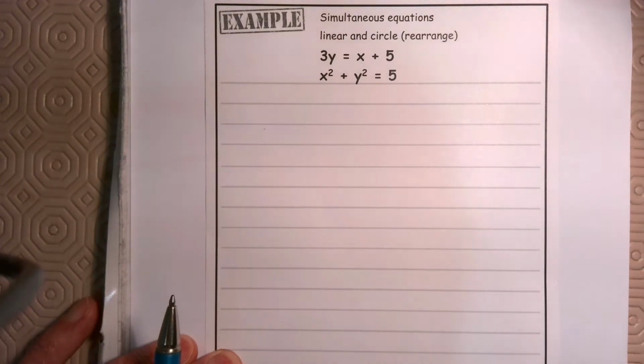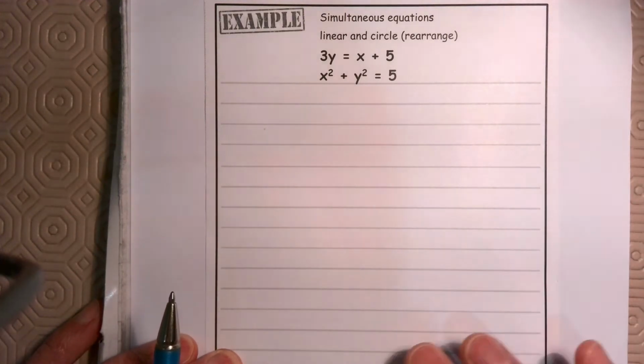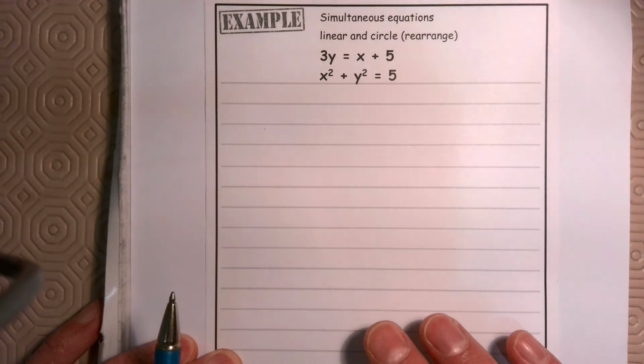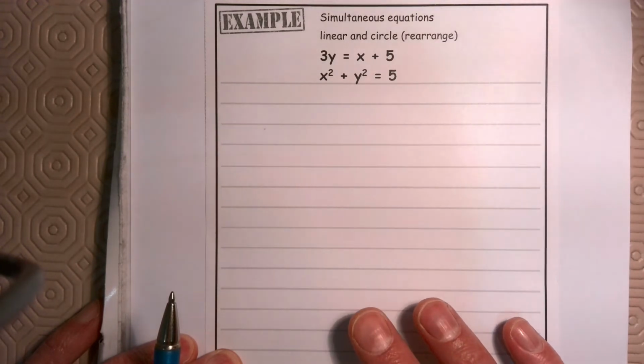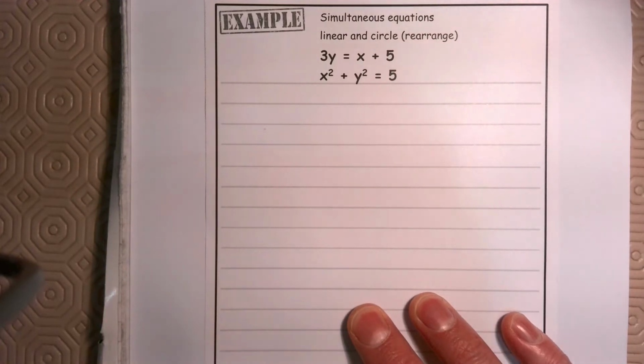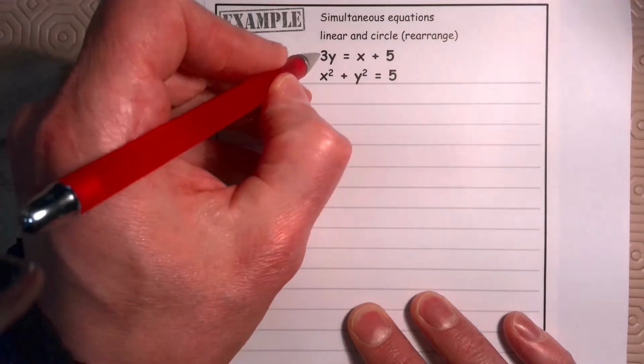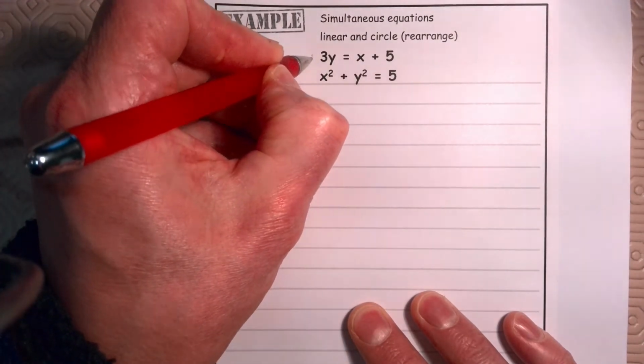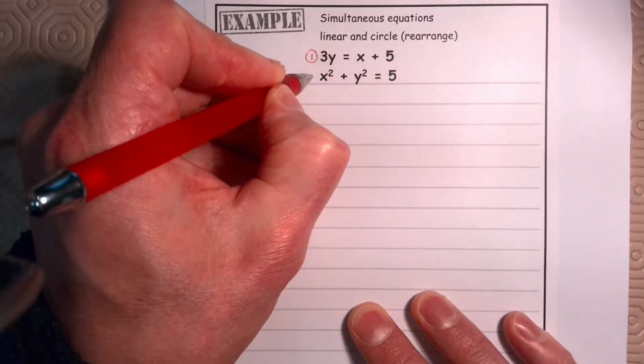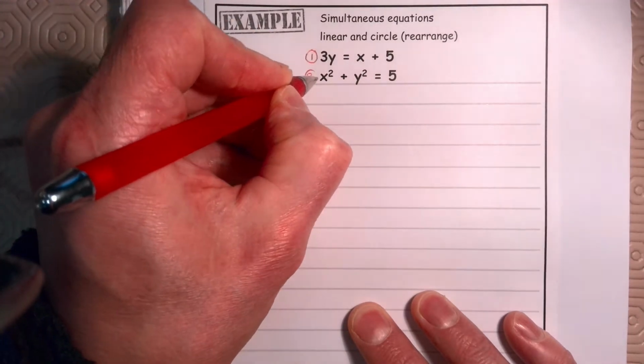Okay, it's Mr. Bletcher here with another example of simultaneous equations where we've got a line and a circle. This time we've got an extra step involved in the problem. We've got to rearrange one of the equations before we can do much. So as before, what we're going to have to do is just have a think about labelling the equations. So we'll label the first one number 1, the second one number 2.